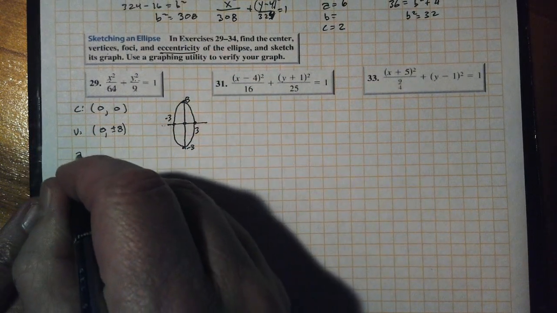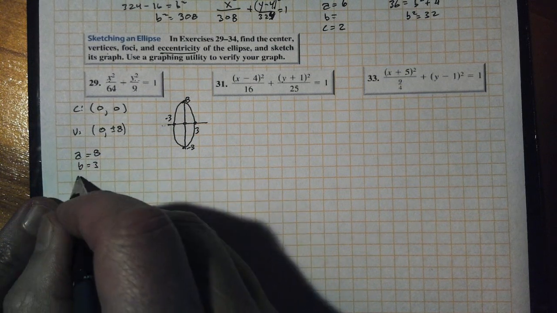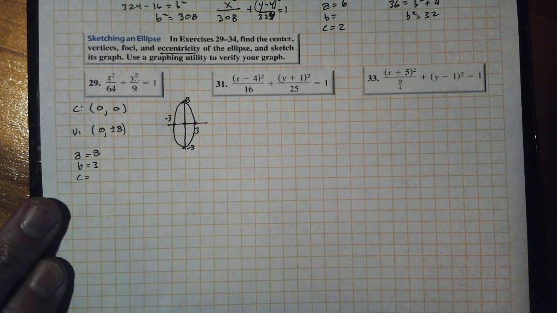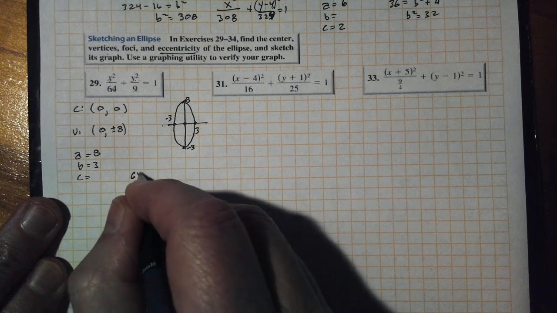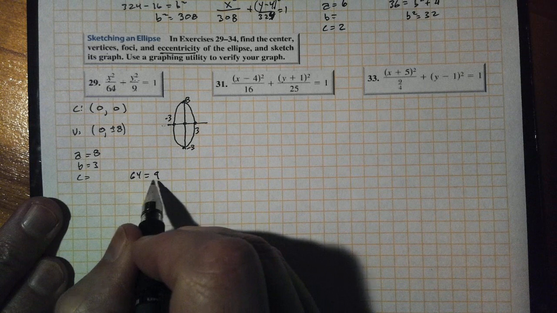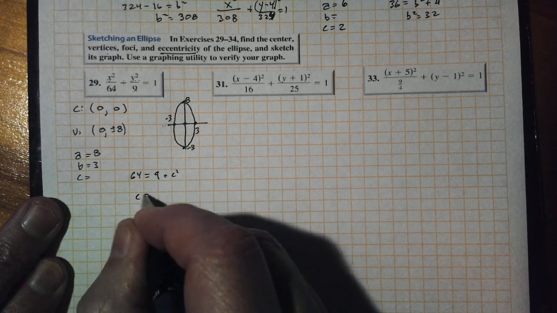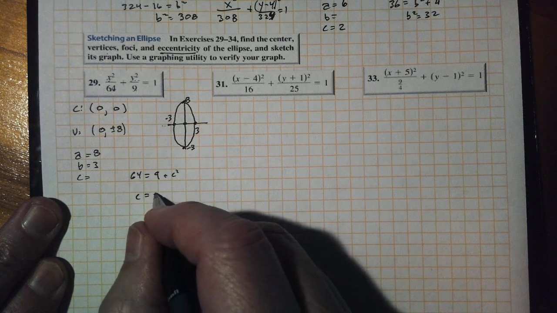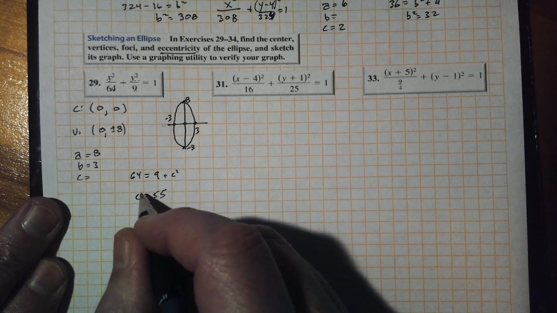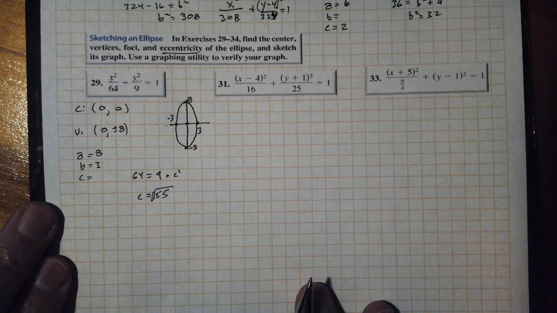So once again, I've got A is 8, B is 3, C is, I don't know, but I do know that A squared equals B squared plus C squared. 64 equals 9 plus C squared. C squared is 55, C is square root of 55.